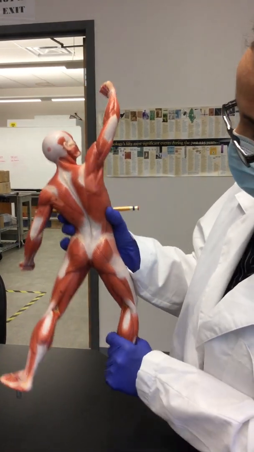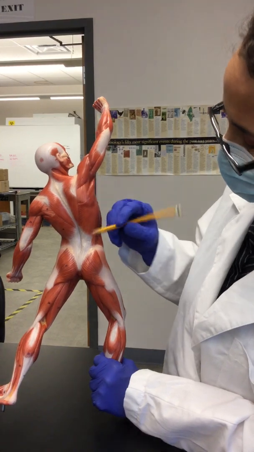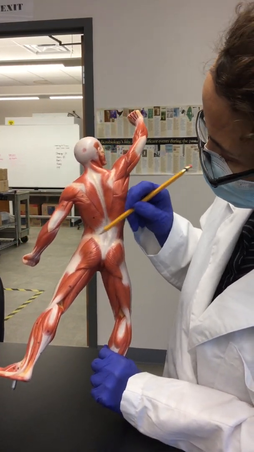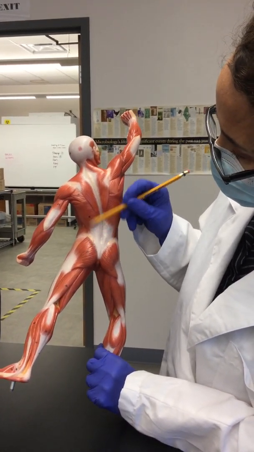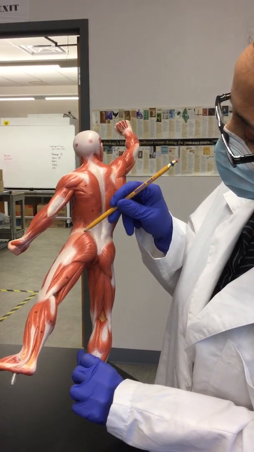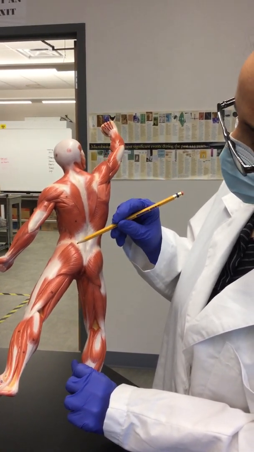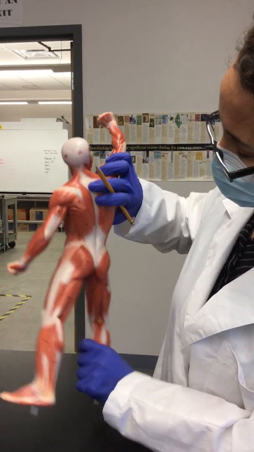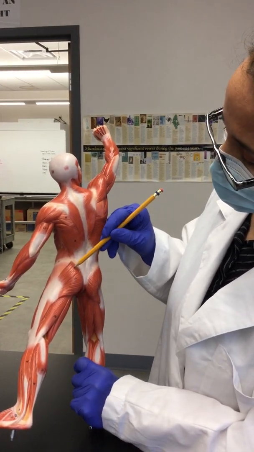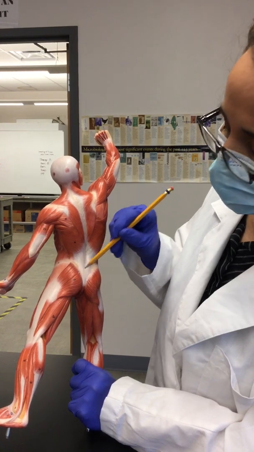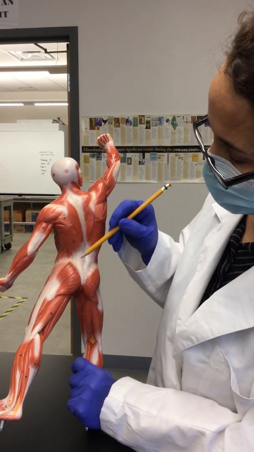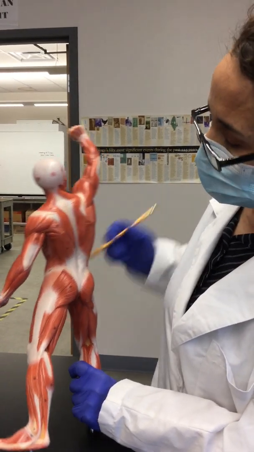Okay, and then for the back muscles of the gluteal area, so we have the gluteus maximus, and then this will be the gluteus medius. So underneath this gluteus maximus we have the gluteus minimus, the smallest of the gluteal muscles.